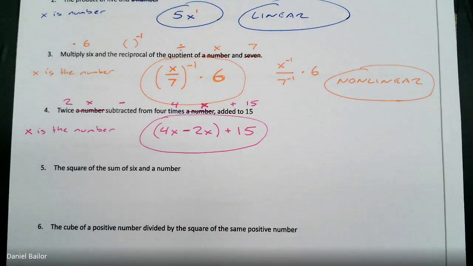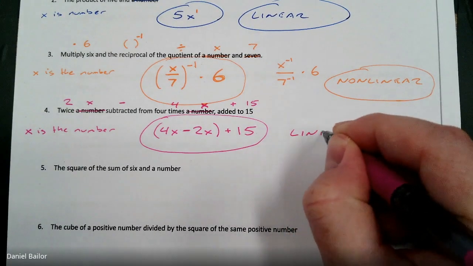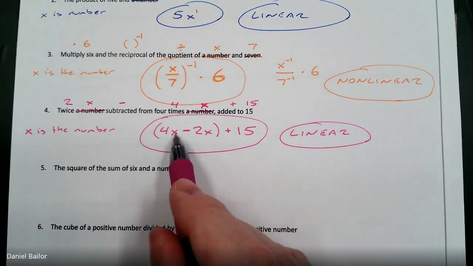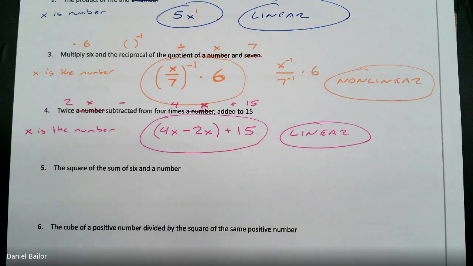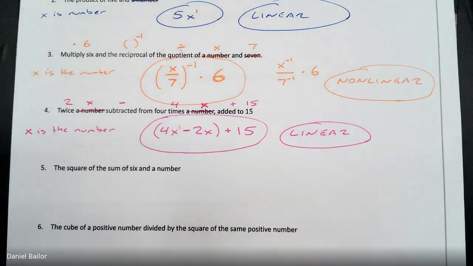And next part we decide if this is linear or nonlinear. And this expression is linear because the variables only have ones. Remember, x by itself is just x to the first. We don't need to worry about being nonlinear. There's only x to the first.